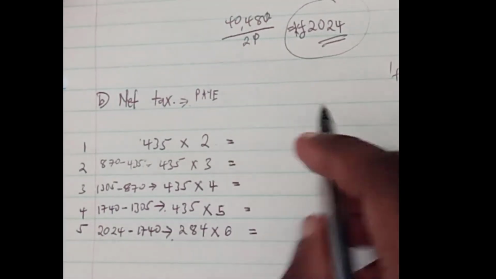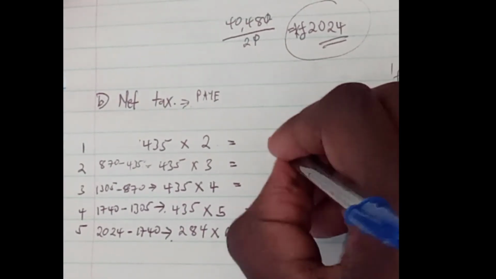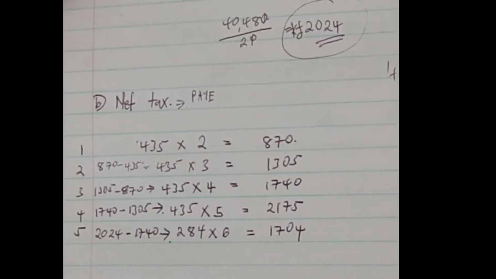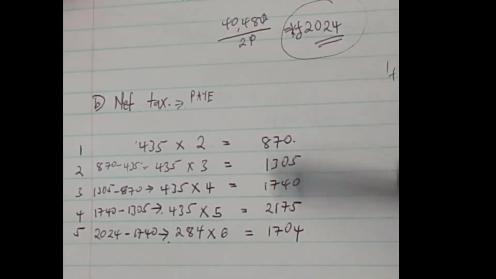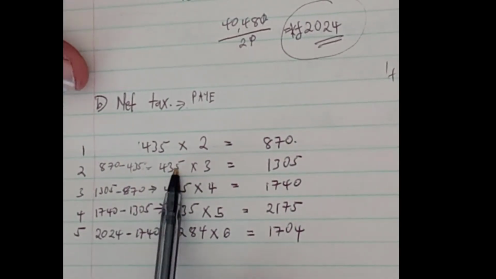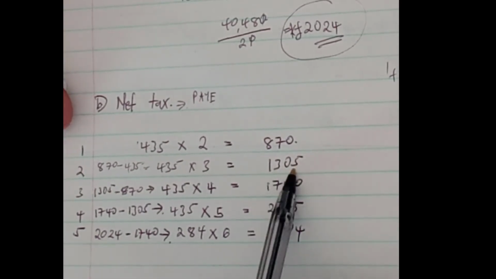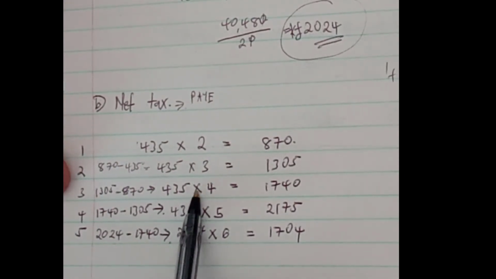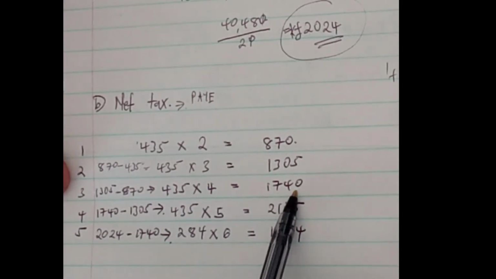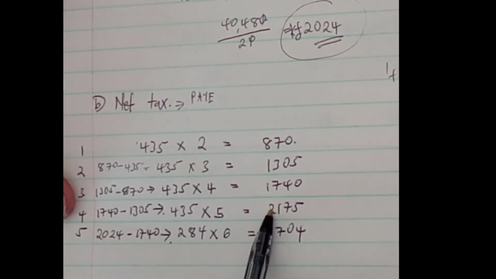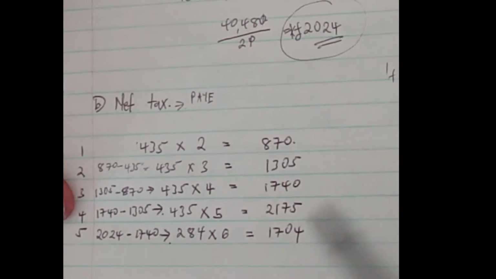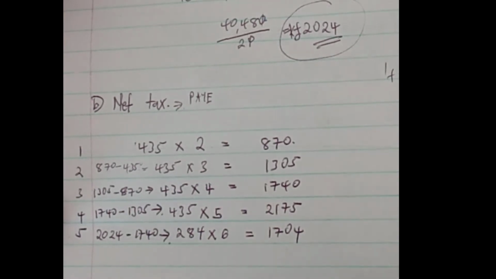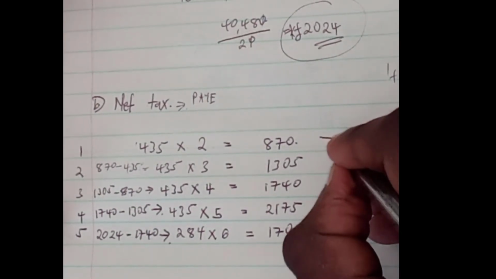Now you have to take your calculator and key in these calculations. 435 by 2 will be equivalent to 870. Then key in also these other ones. For the second row, 435 by 3 will be equivalent to 1305. Then in row 3, 435 by 4 will be equivalent to 1740. Then row 4 will be equivalent to 2175. And finally the last row will be equivalent to 1704. Now we need to get the sum of all this.